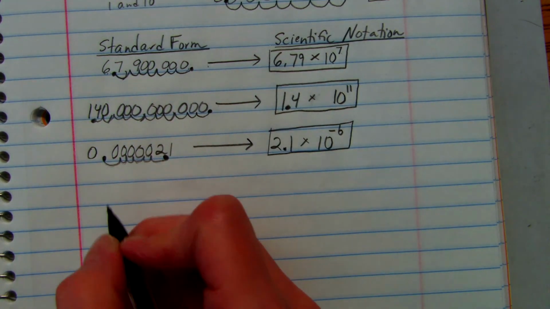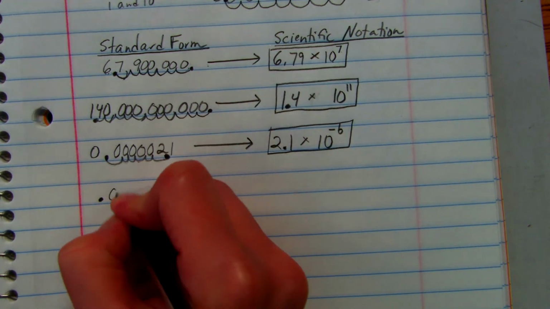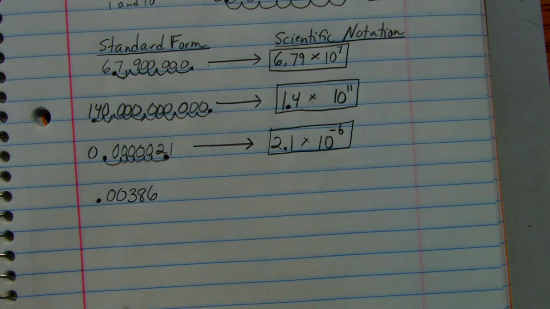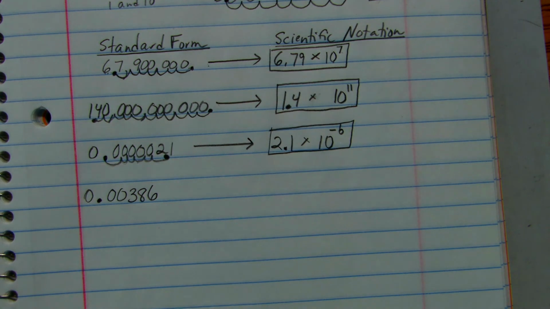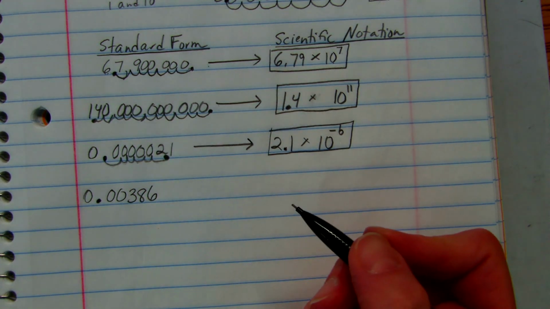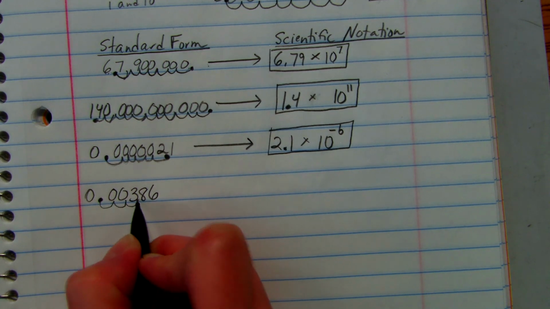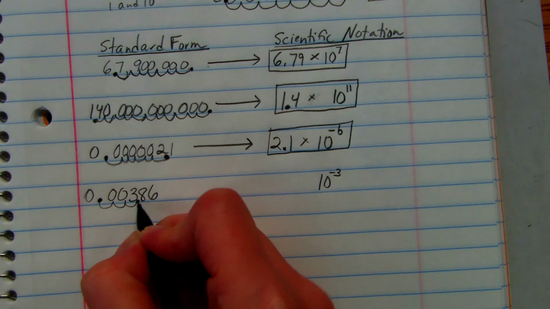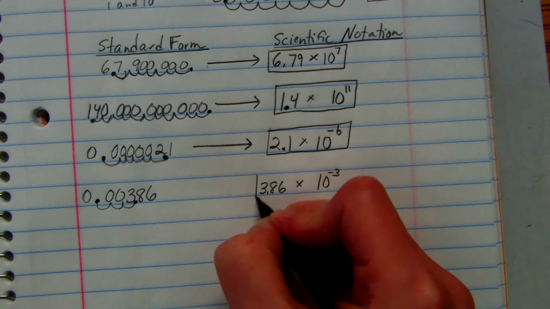And then let's do one more of those and then we'll go the other way. Let's do 0.00386. And then if you want to put the other 0 on the other side of the decimal, it is good to have something in that place. So how many jumps are we going to have to make? 3. 1, 2, 3. So I know it's 10 to the negative 3rd. And then I put my decimal there, and I'm going to have 3.86.